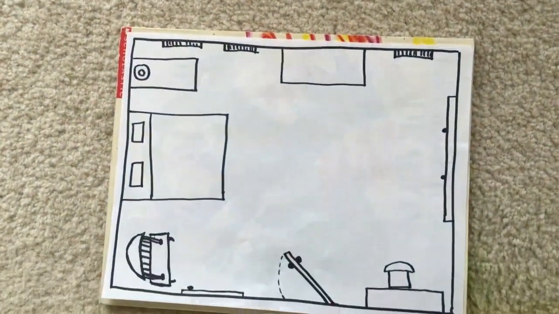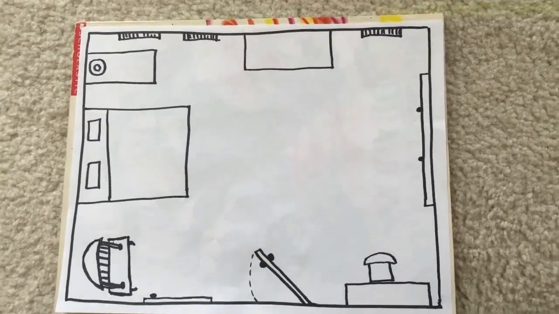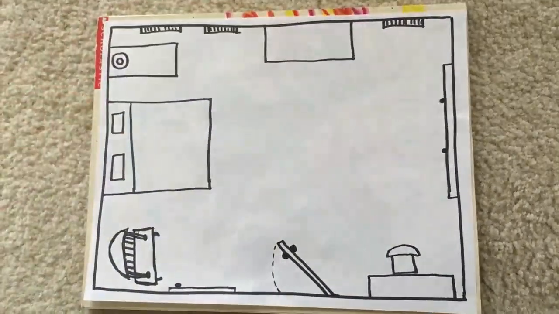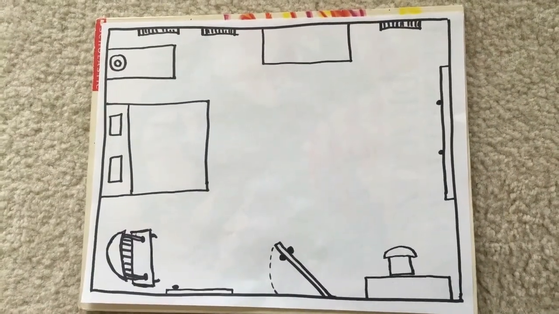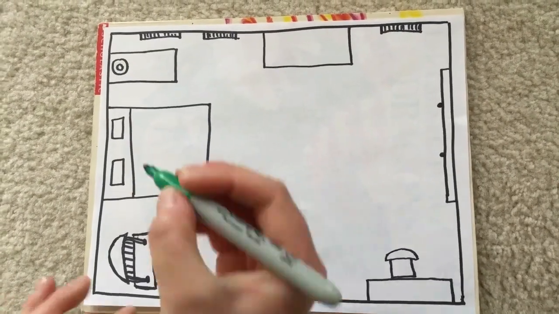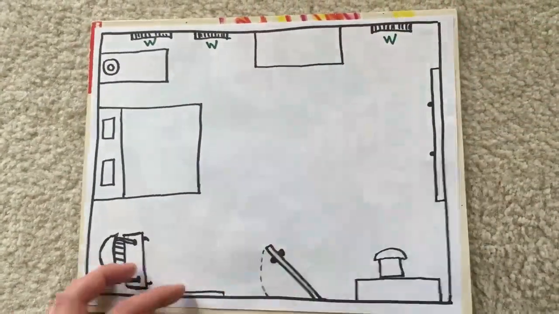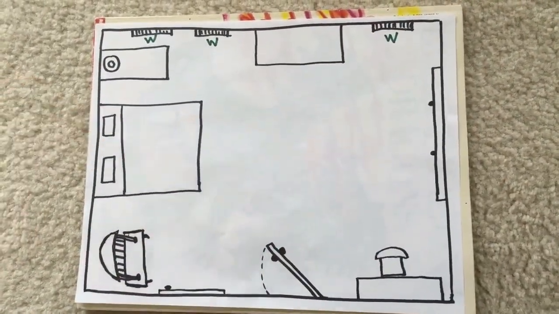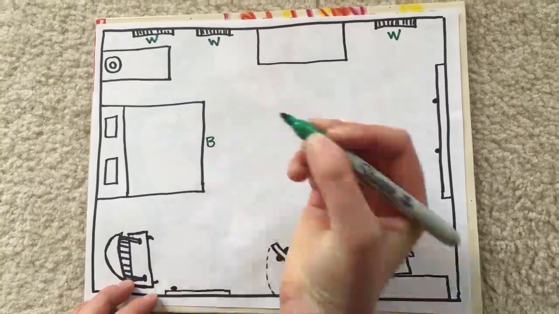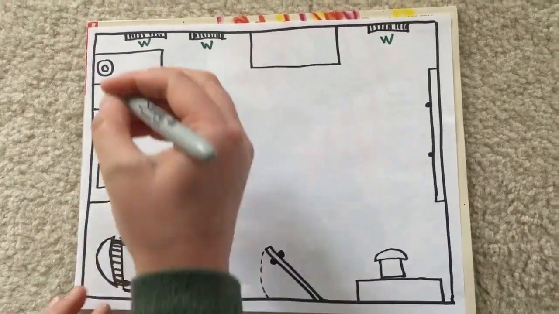Now that we've learned about size and scale, we're going to label our map. So the first thing I'm going to label is the windows, okay? There's 3 of them, and I know that window starts with the letter W, so I'm going to write just the letter W. My bed, I'm going to label with the letter B. My lamp, I'm going to label with the letter L.